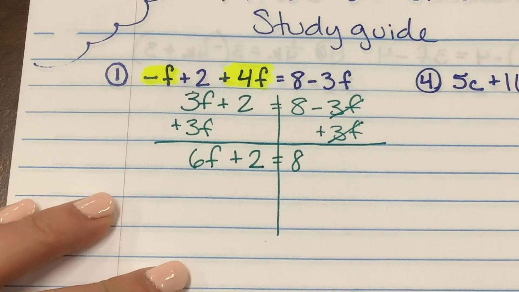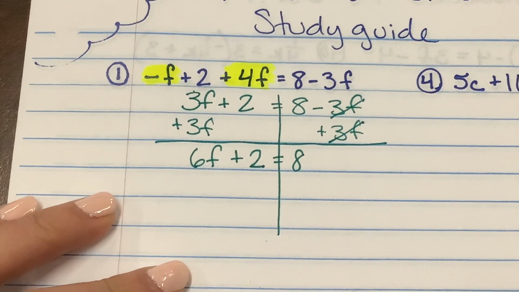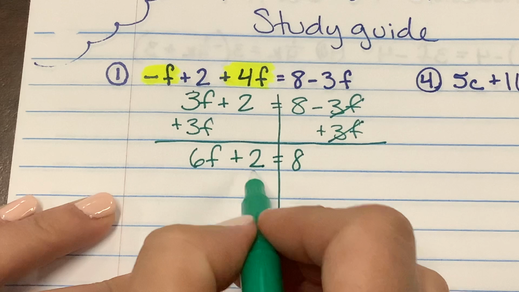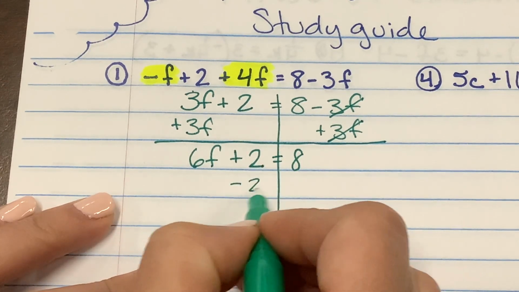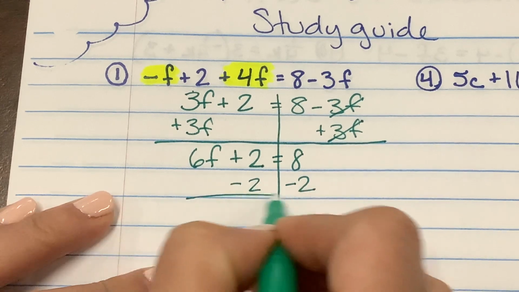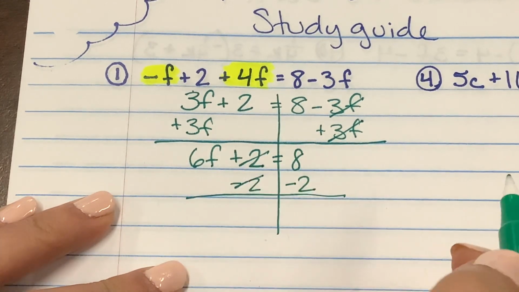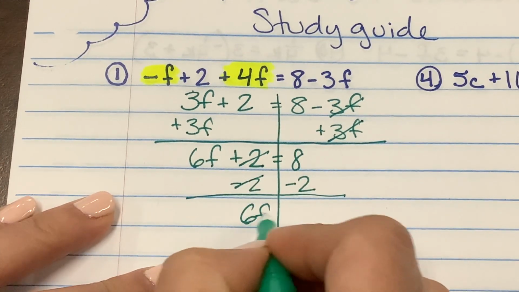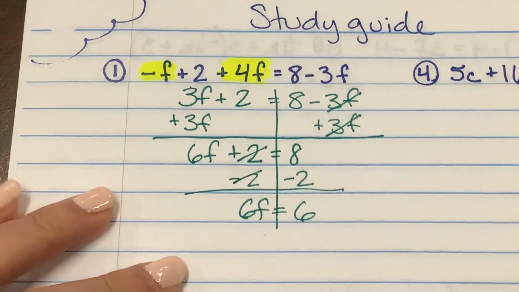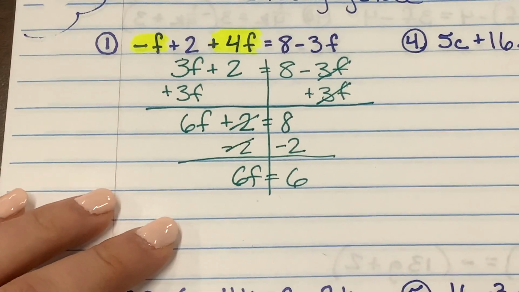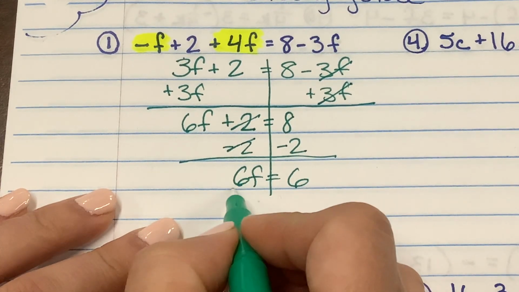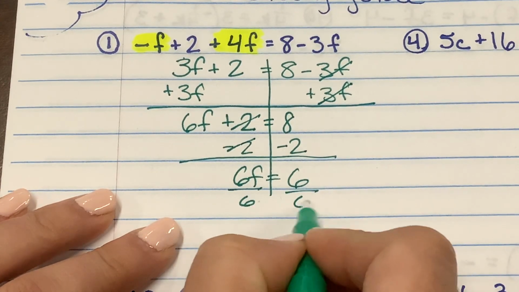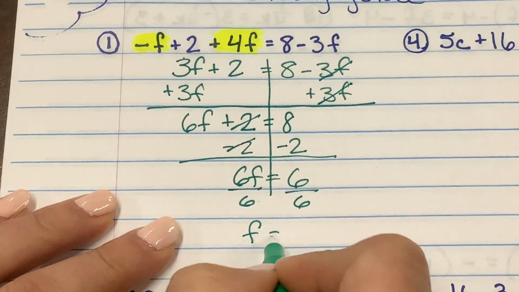Okay, from here, you move on to step 4, which is moving your constant. Our constant is next to our variable term, so we're going to move this 2 by showing subtraction. Opposites cancel, and 6f equals 6. And then step 5, our last step, divide by the coefficient with the variable. And so f equals 1.